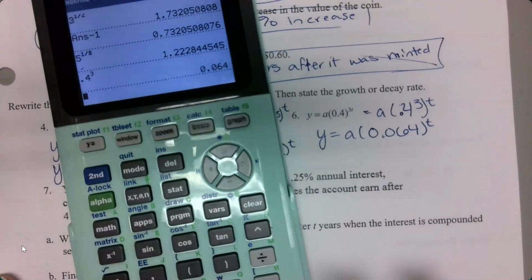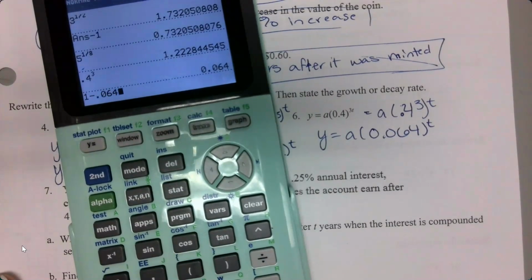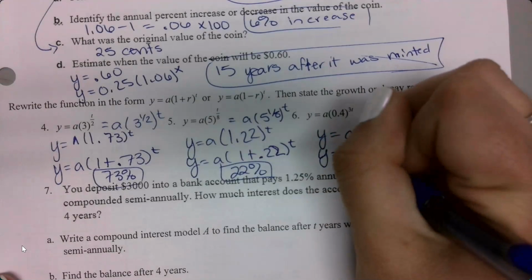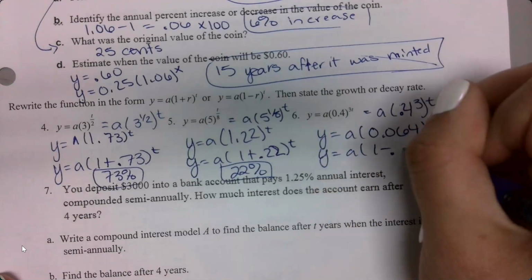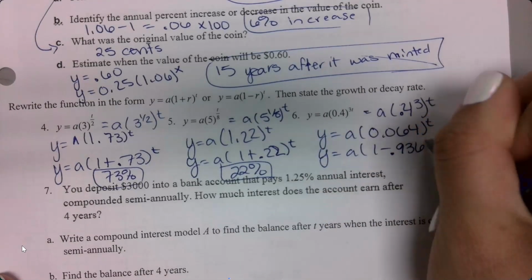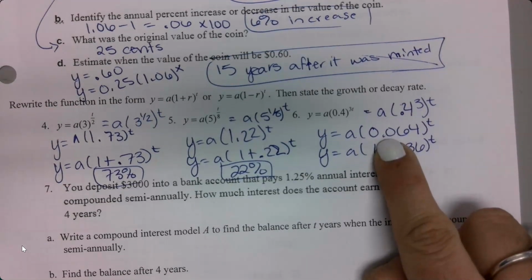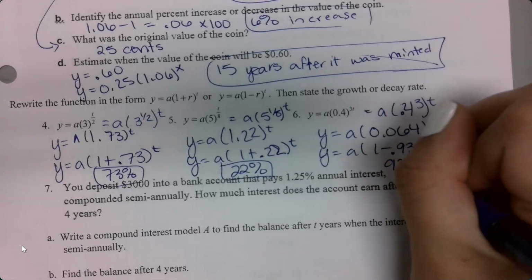And then I want to subtract from 1, which gives me 0.936. So it's going to be y equals a times 1 minus 0.936 to the t power. This one's minus because that number up above was less than 1. And then this is going to be 93.6%.